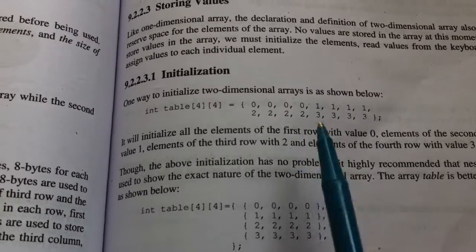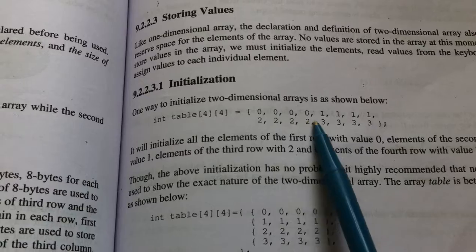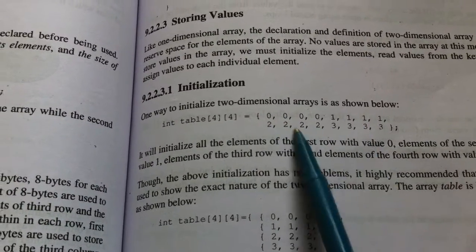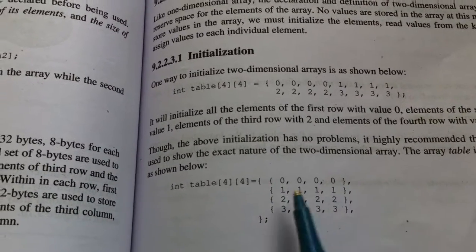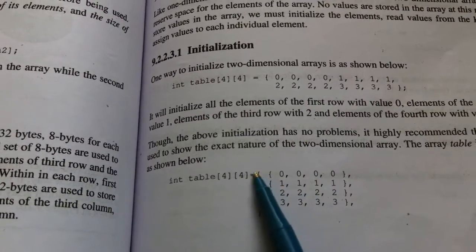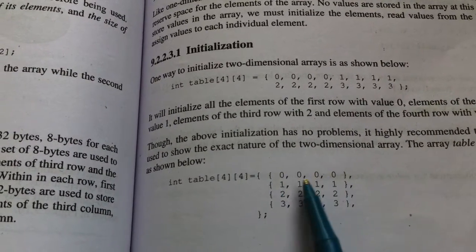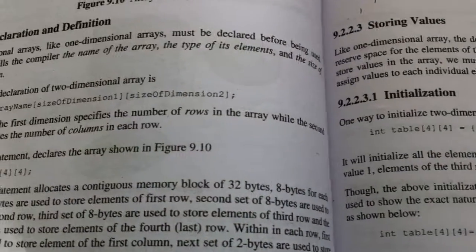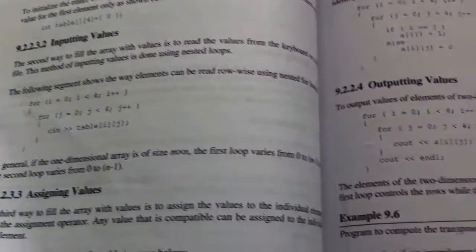And here again this is how we initialize it, 0 0 0. You can initialize one by one like this. There are many different ways of initializing. Here you're initializing one whole row at a time: you start with the first curly bracket, then another curly bracket for row 1 2 3 4. And again the same input values you put, and even for the output values it's the same.